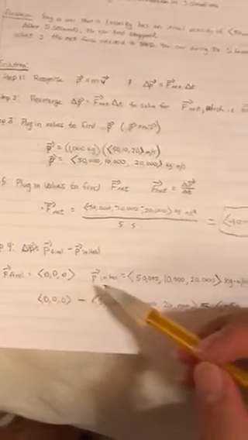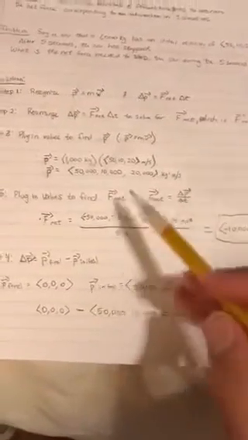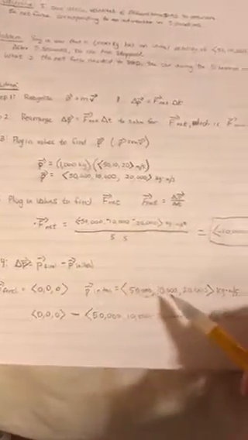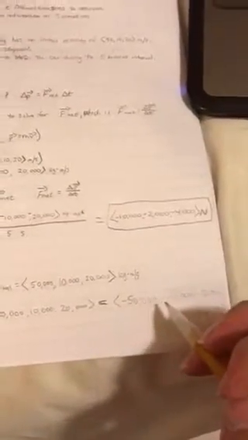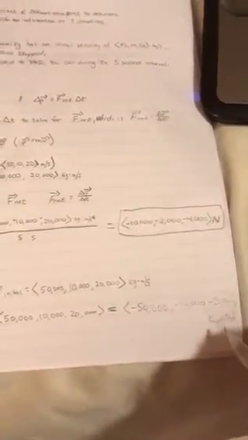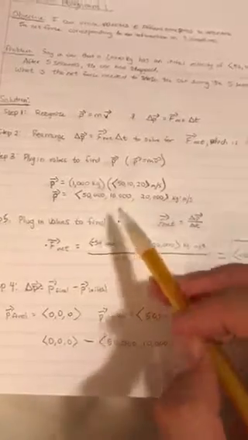So since it's at a stop, there's no momentum. So it's 0, 0, 0, and our initial is what we just found, 50,000, 10,000, 20,000 kilogram meters per second. We subtract those from each other, final minus initial, and we get negative 50,000, negative 10,000, negative 20,000 kilogram meters per second. Then we go to step 5, which is plug in the values to find the net force vector.